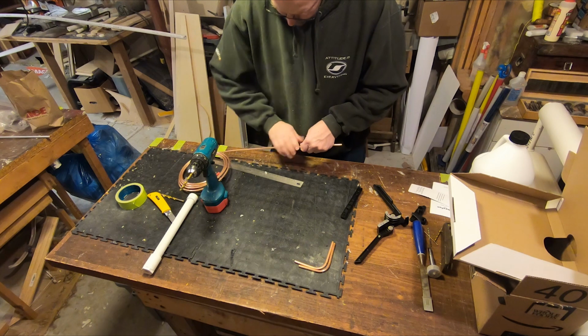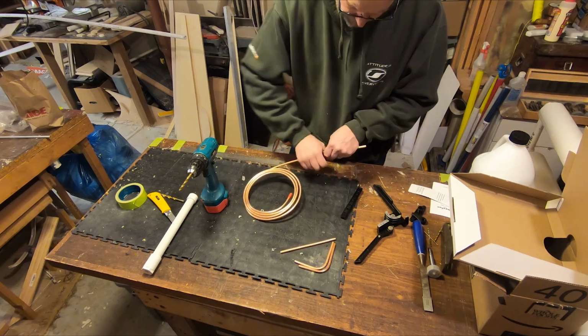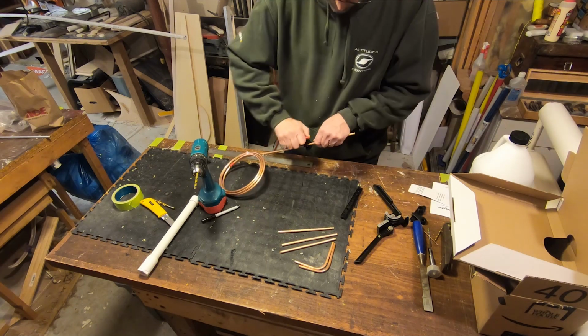I cut lengths of copper tubing that I bought from Home Depot and then bent them to shape with a tubing bender.